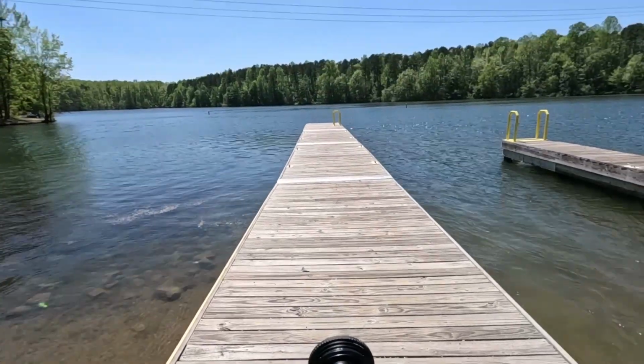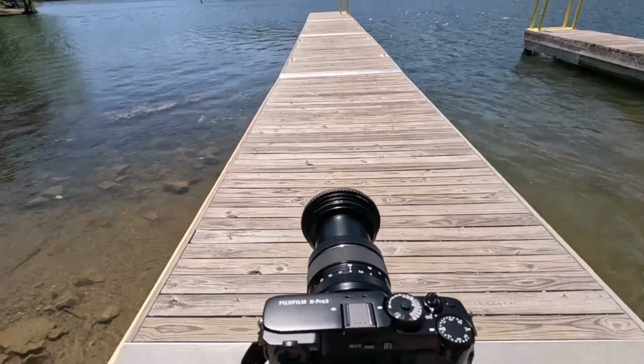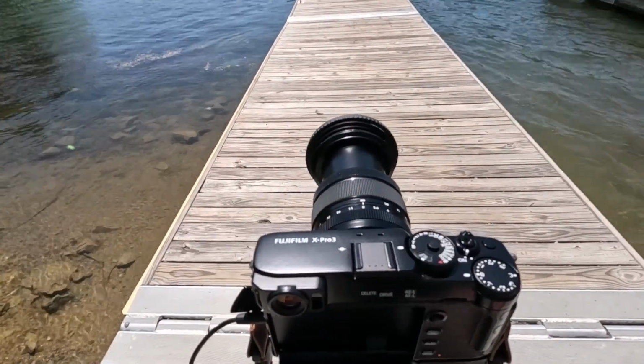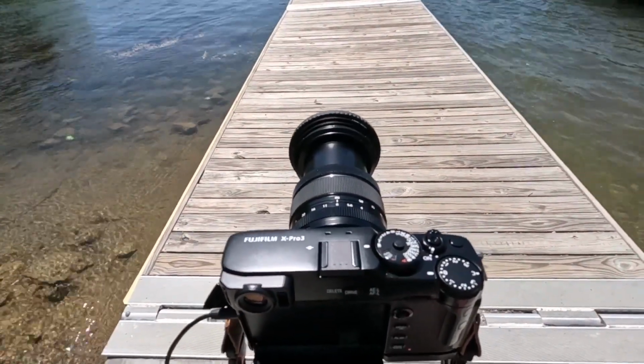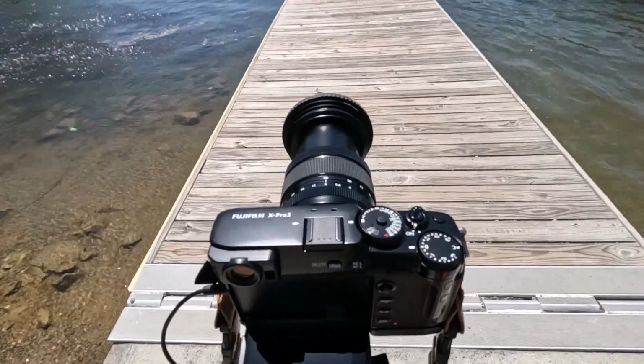And this here is the scene that we're shooting, out there off the end of the pier. And we're at 15, 16, 17, 18, 19, 20. All right, so then we're going to release.